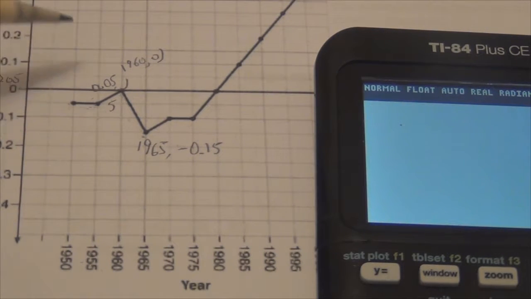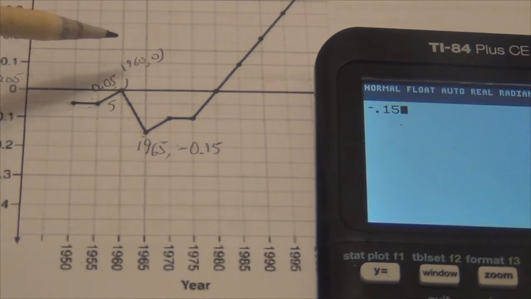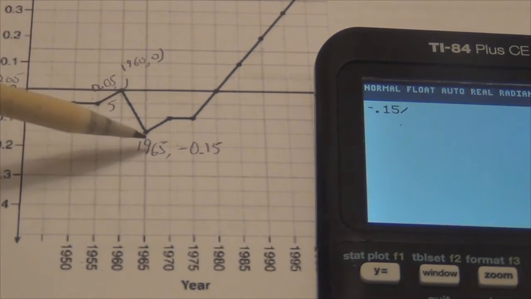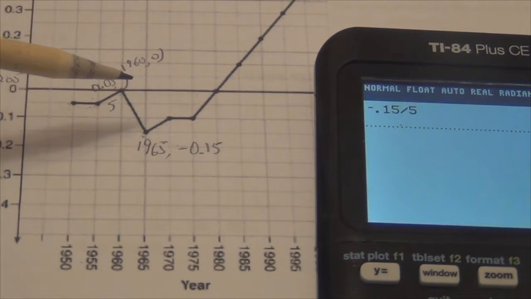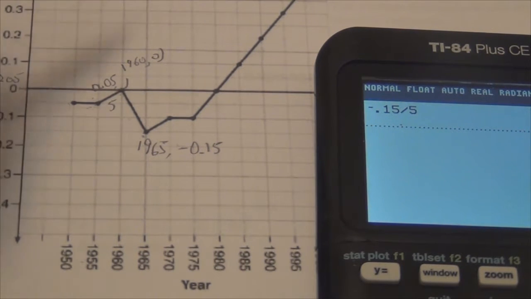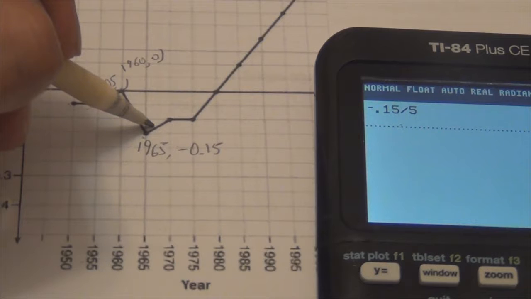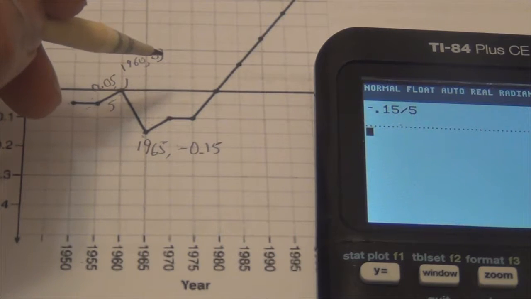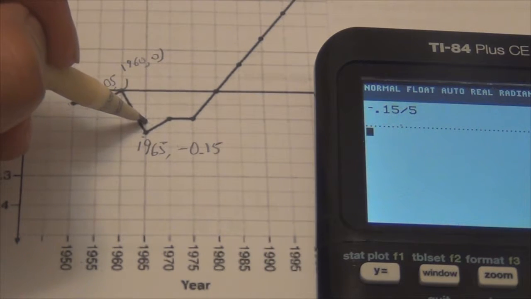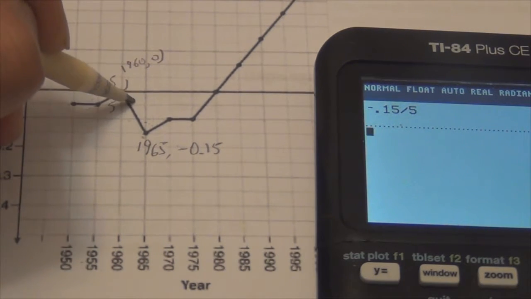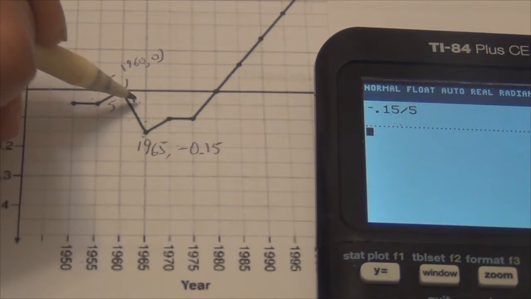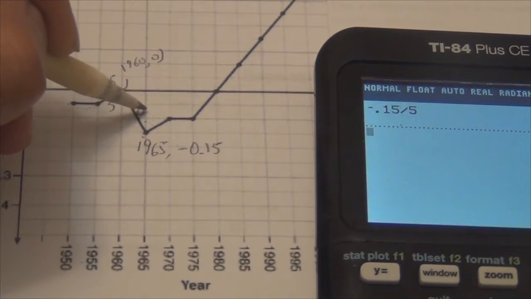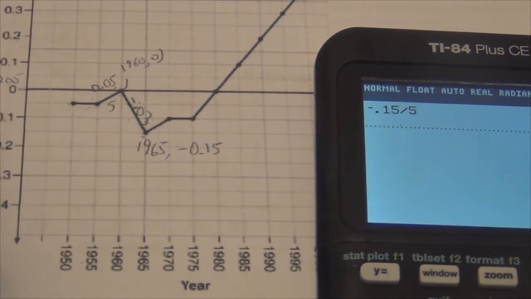So negative 0.15 divided by 5 years. Man, I should have just worked the problem out somewhere. This is a change of negative 0.03. Okay.